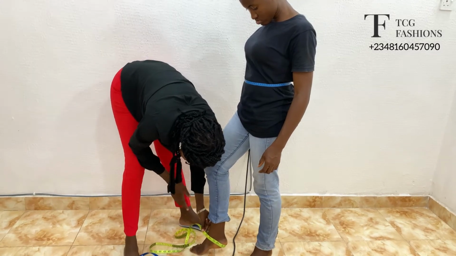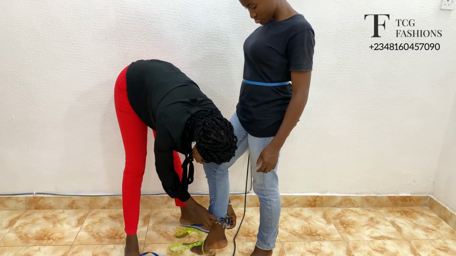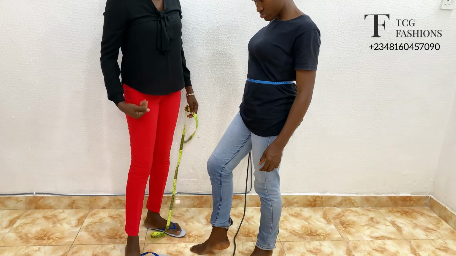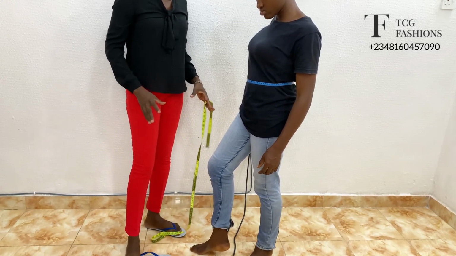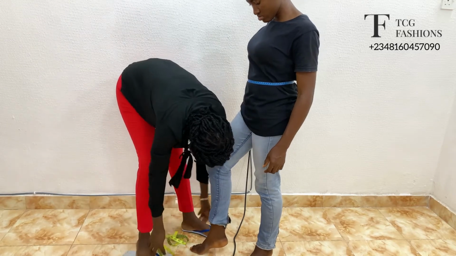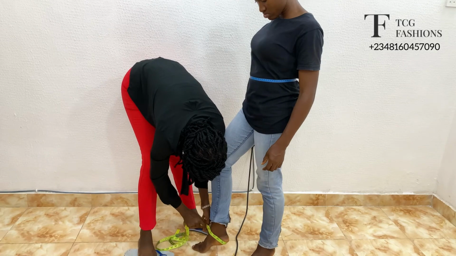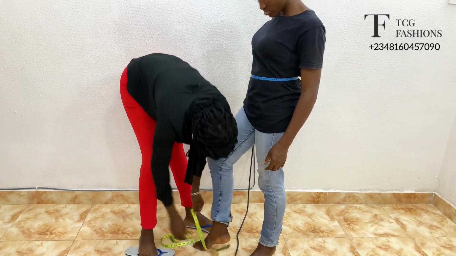If you are working with stiff fabric and you want the mouth to be penciled, what you will do is add a zipper, because there's no way it will enter if the fabric is stiff and the hem does not have any ease at all. So let me just do that now. I will just take my tape around and measure 14 inches. So this way I have what I need.